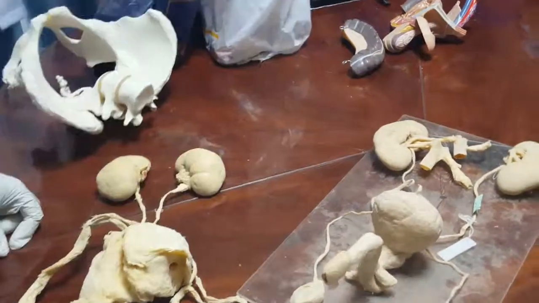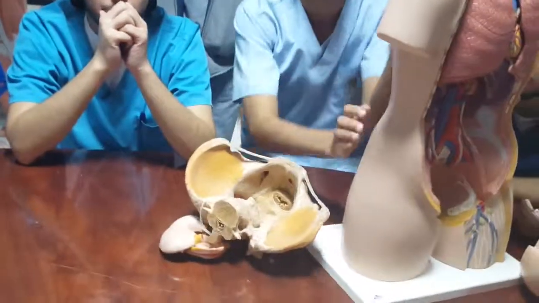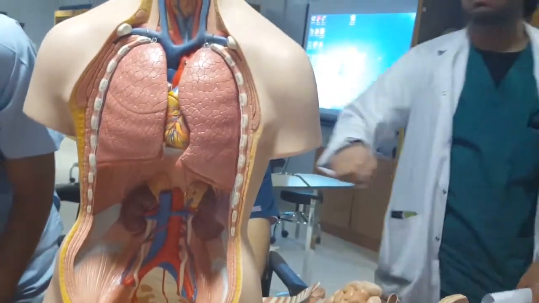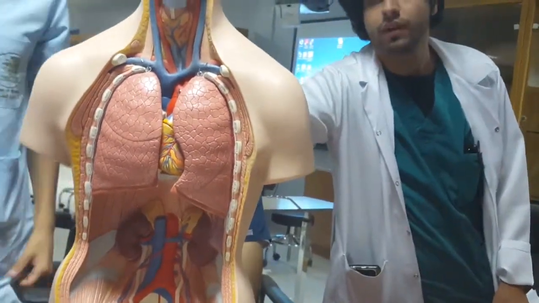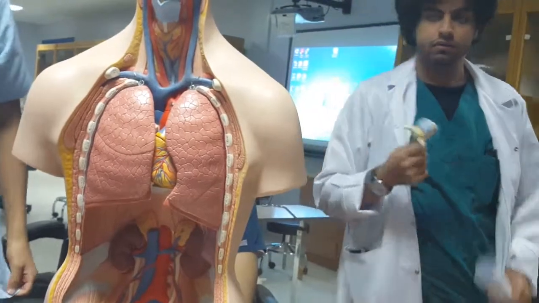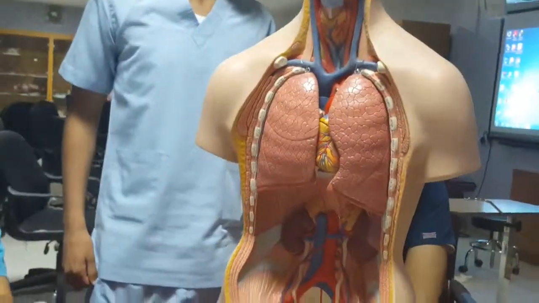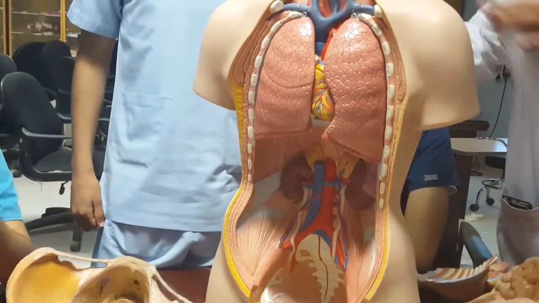If they give you the model in the examination, it can be easily identified. There it will be much easier. Everything is there: the pelvis, the suprarenal gland, and the position is also in the proper way. The relations are also easy, so you can easily make them out.